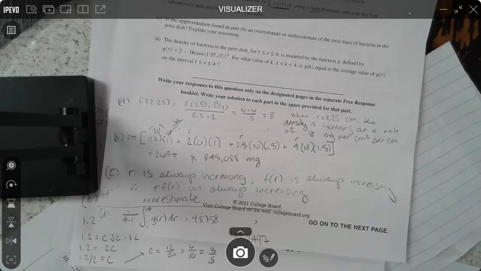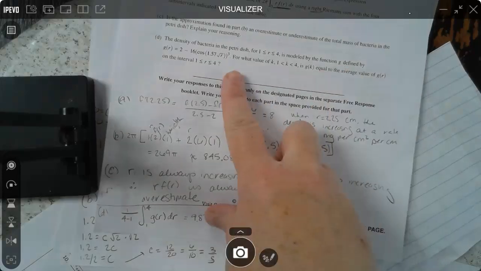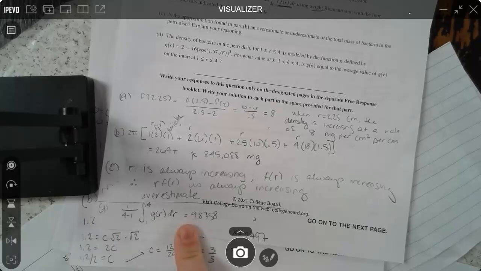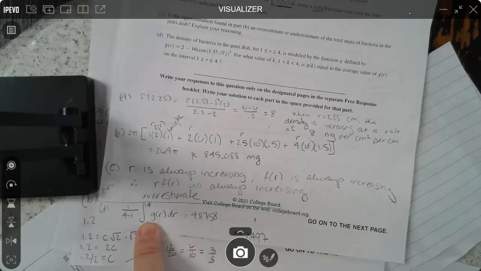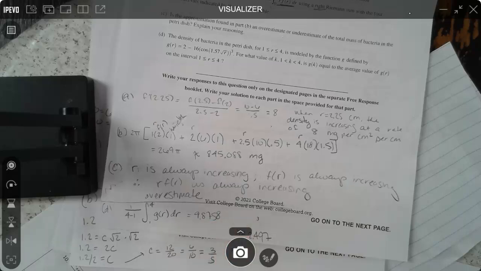D was worth 3. D was a calculator. D to me was the easiest of all of them. It was strictly calculator. It was very straightforward. Average value of the function, that's 1 over b minus a times the integral from a to b. I used my calculator to find that. You get 1 point for the integral setup, and you get 1 point for that 9.8 value. So that's 2 points right there.